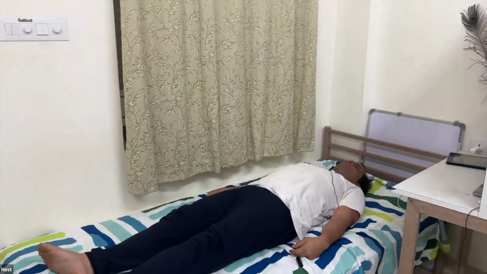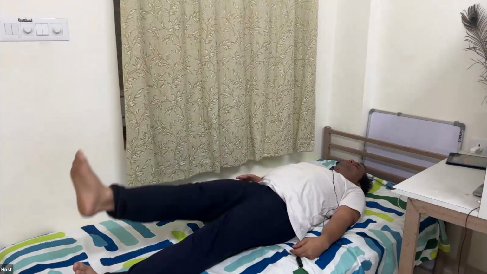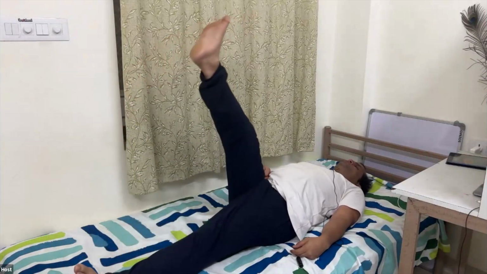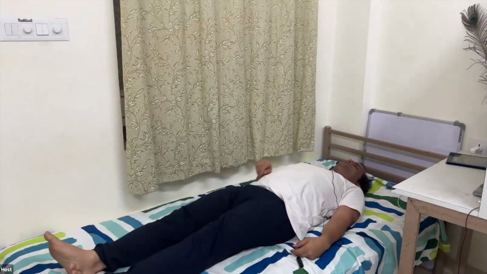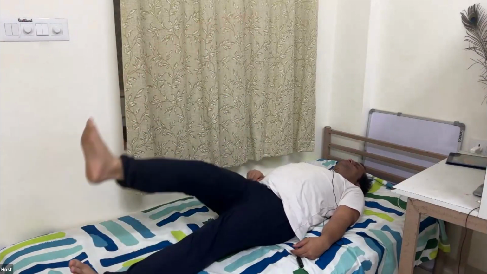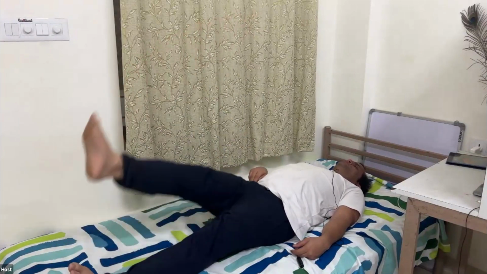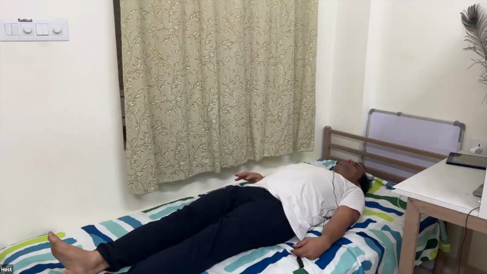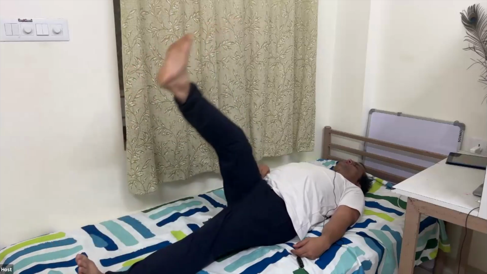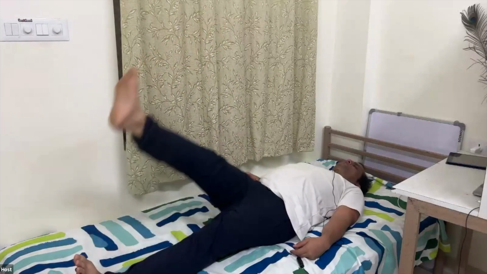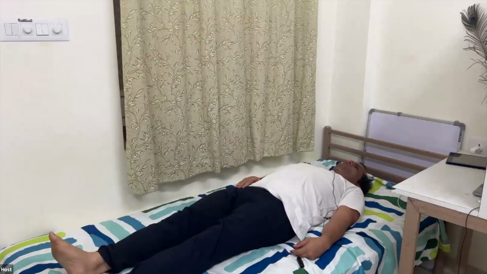We will do 10 movements using the iliopsoas. One, my iliopsoas pulling. Two, also the rectus femoris. Three, iliopsoas. Four, rectus femoris. Five, iliopsoas. Six, rectus femoris. Seven, iliopsoas. Eight, rectus femoris. Nine, iliopsoas and rectus femoris. 10. Two muscles are enough.